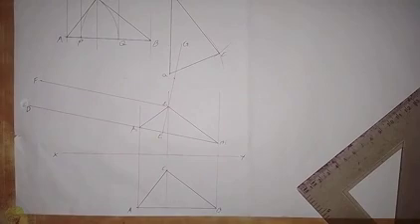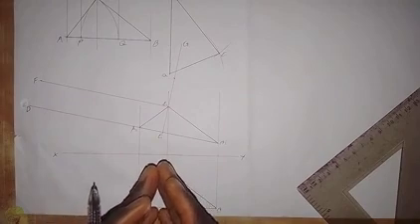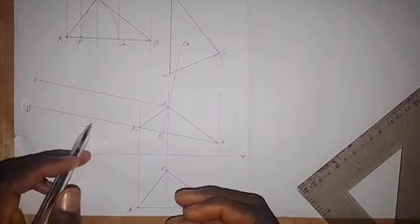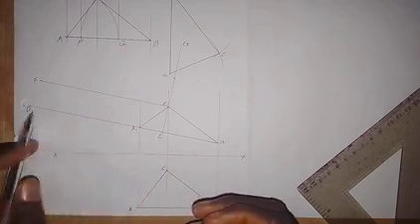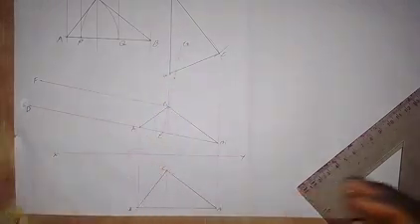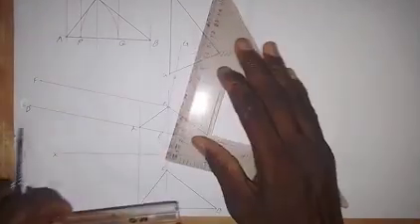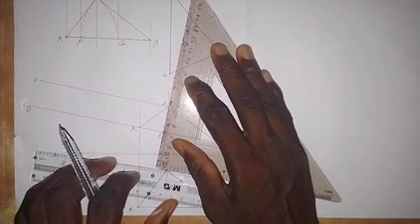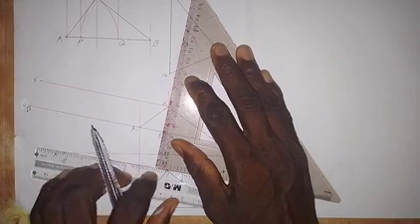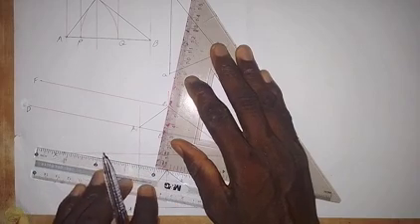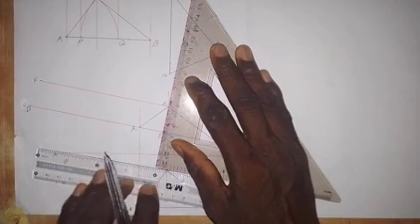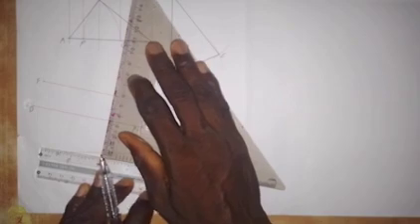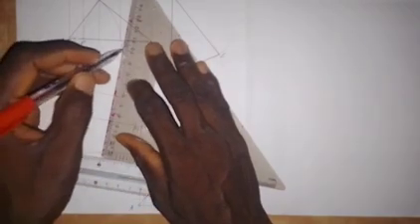Now the next thing I'm going to do is draw a perpendicular line along this line DE that will also be parallel to this line. At any distance, I will set my set square like this and support it with the ruler. Then I will shift the set square to any distance that I like. This is okay for me, so then I will draw this line.